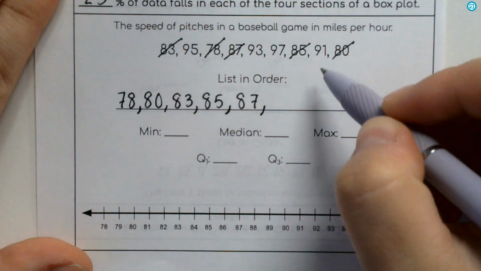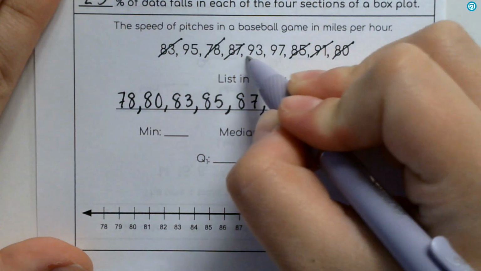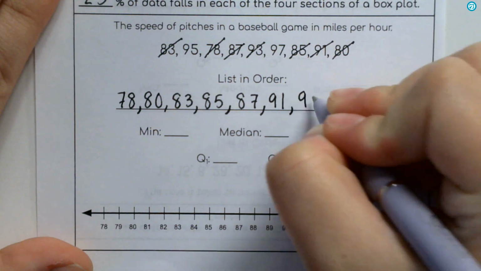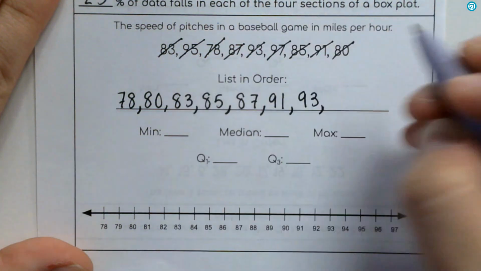This data has to be made up because it's really just all odd numbers. 91 and 93. And then 95 and 97.